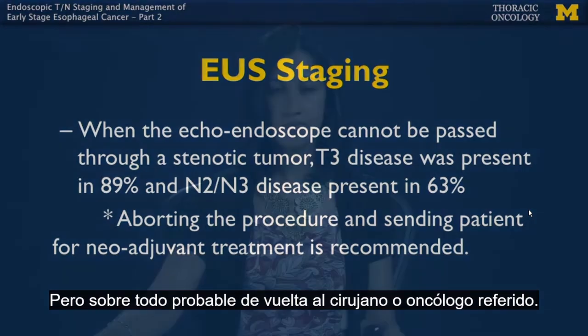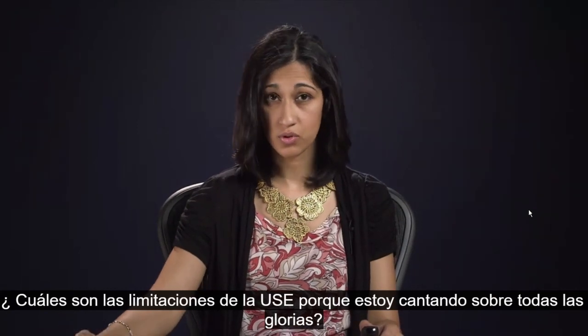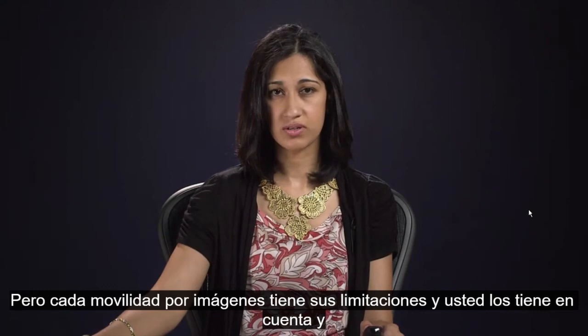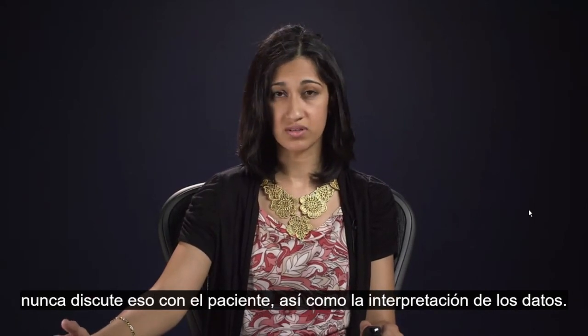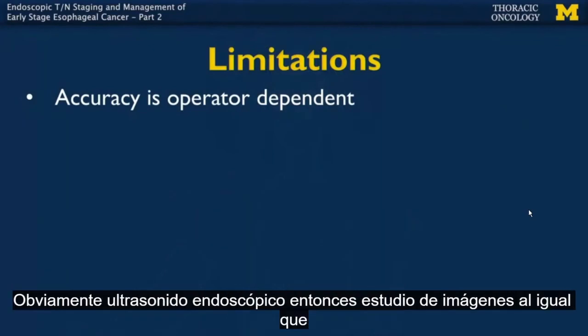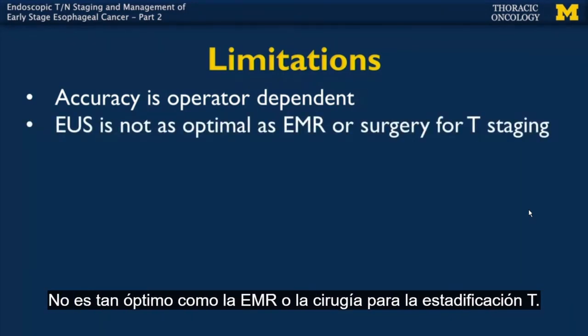What are the limitations of EUS? Because I'm thinking about all the glories, but every imaging modality has its limitations, and we need to keep those in mind when we're discussing this with patients, as well as interpreting the data. Obviously, endoscopic ultrasound is an imaging study, just like any transcutaneous ultrasound, and is operator dependent. It is not as optimal as EMR or surgery for T-staging.